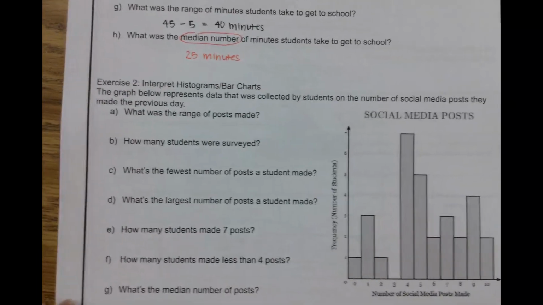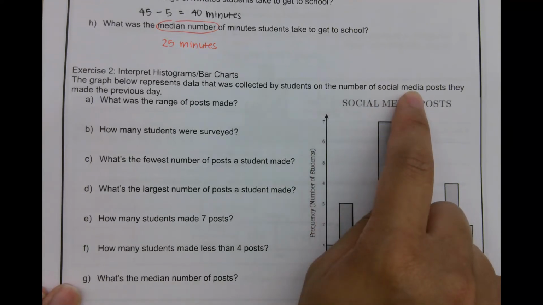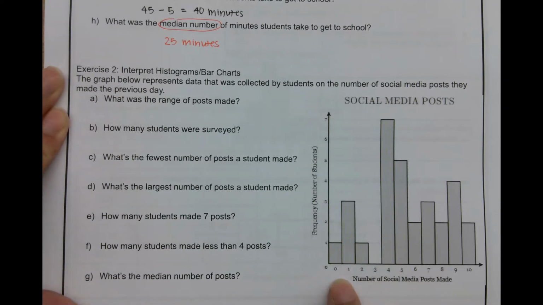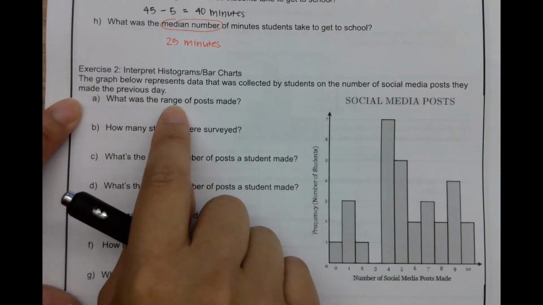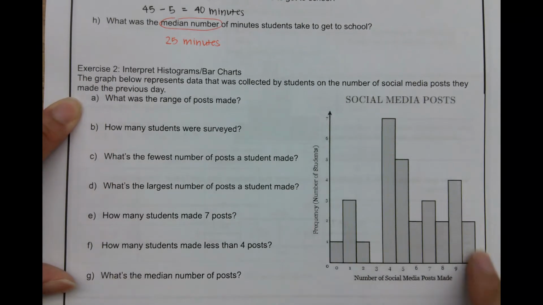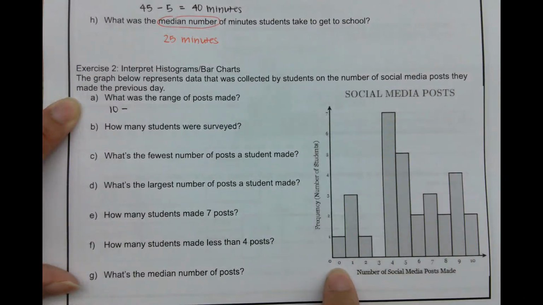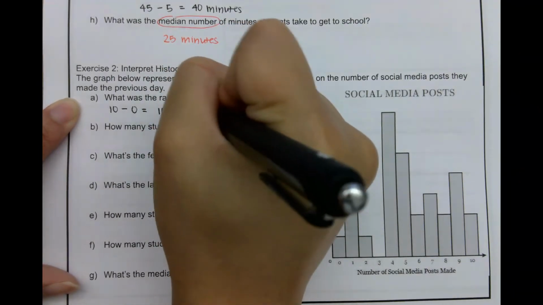Okay, so the graph here below represents data that was collected by students on how many social media posts they made the previous day. Okay. So here the X value is the number of social media posts students made. This here represents how many students made that many posts. Okay. So here it asks for the range of posts. So that's going to be the maximum minus the minimum. So the maximum amount of posts is 10. The minimum amount of posts was 0. So 10 minus 0 equals 10. So it's a range of 10 posts.